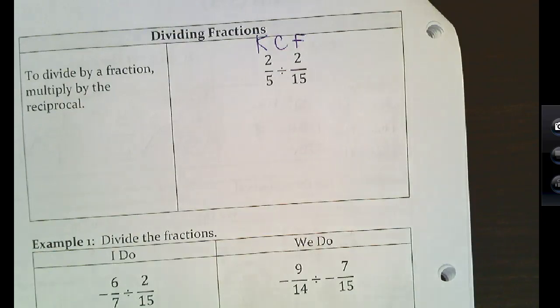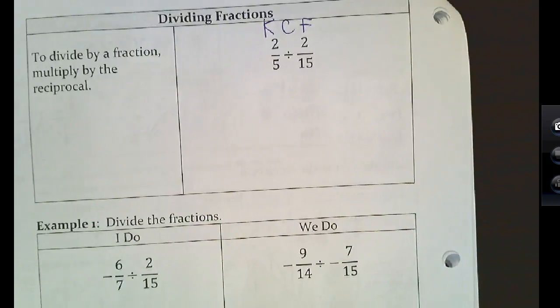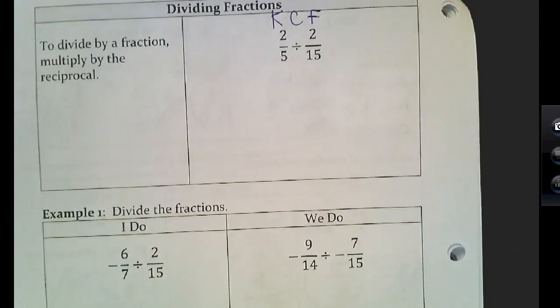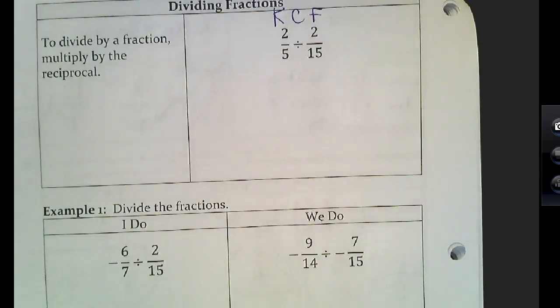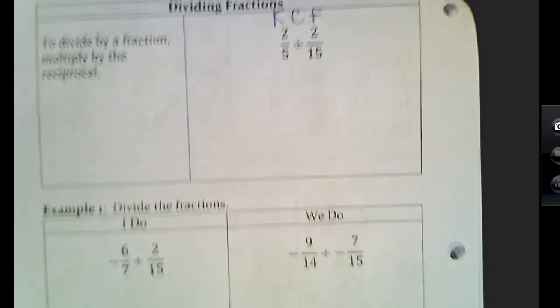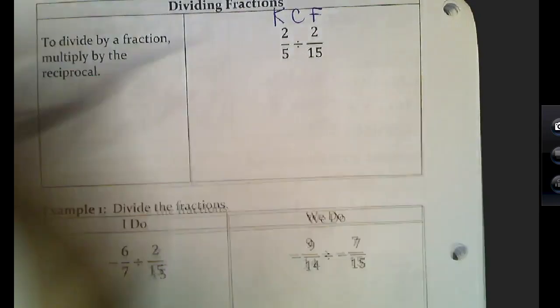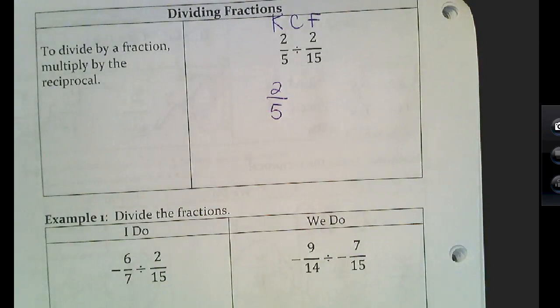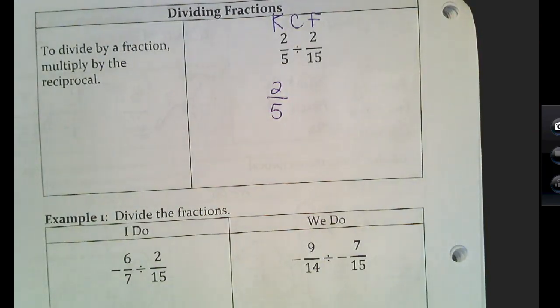Very good. We've got a choral response to go along with this, and it sounds a little something like this. You need to keep your first fraction the same. Very good. Let's try that again. Ready? Keep your first fraction the same. So go ahead and keep the 2/5. Yep. So keep your first fraction the same. That's what the K stands for. The K stands for keep.